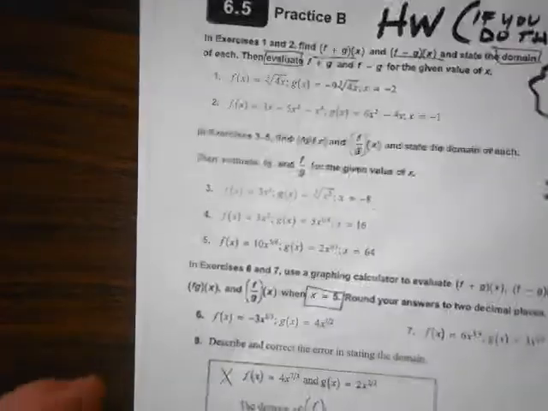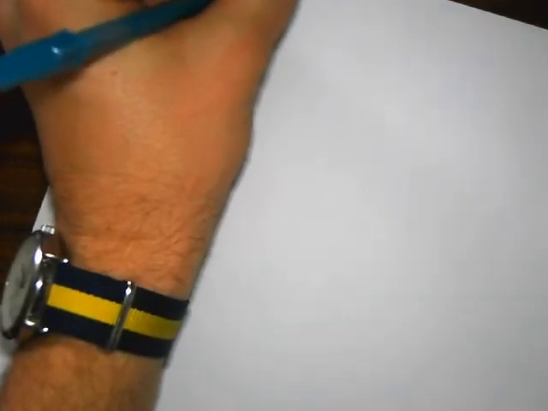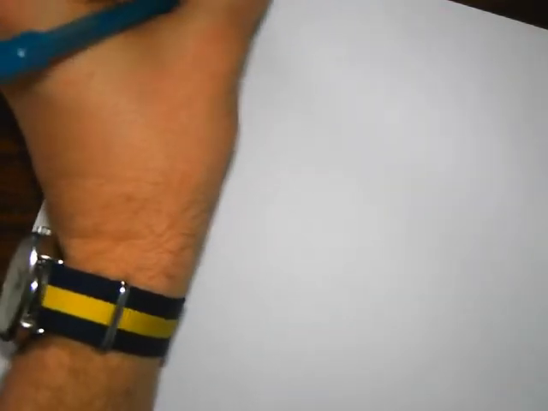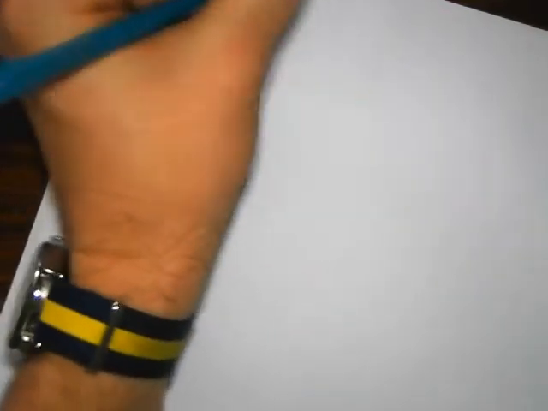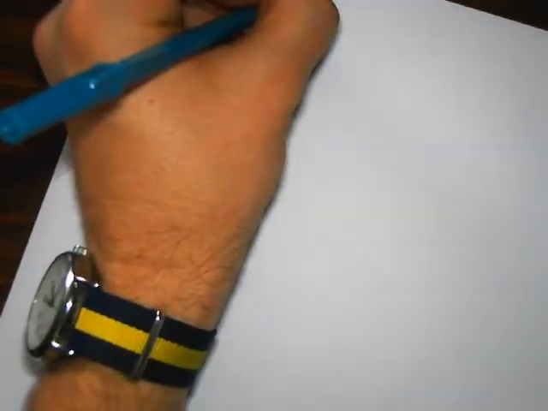The first one we're going to type into our calculator on number 6. We need to type into our calculator where we add f plus g at 5. So this actually should go faster than the last few problems because we just need to tell the calculator how to type this in.